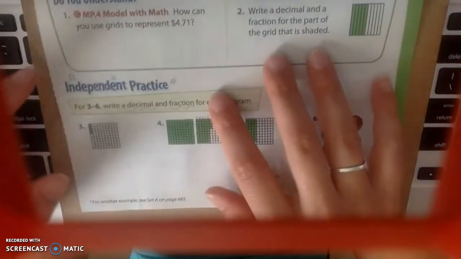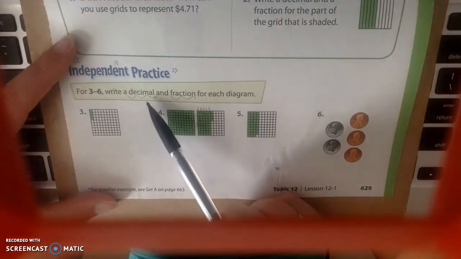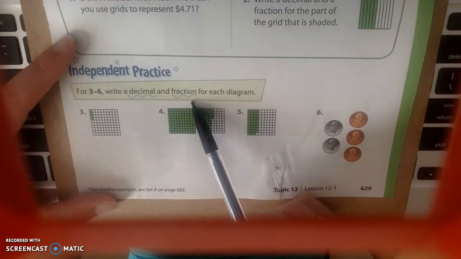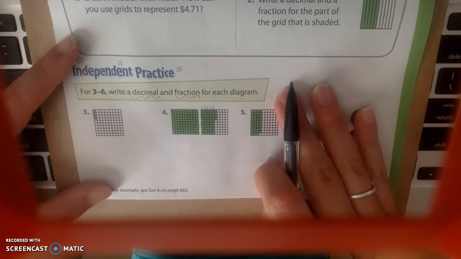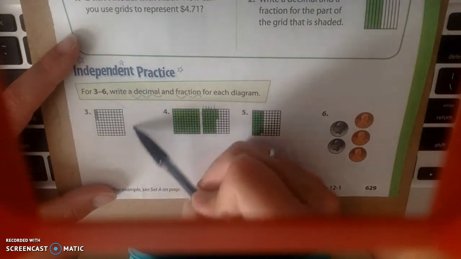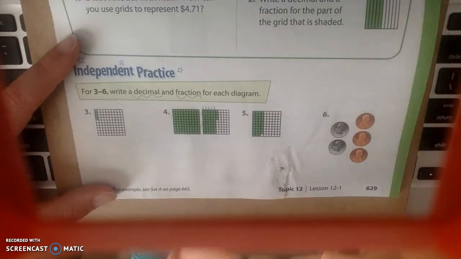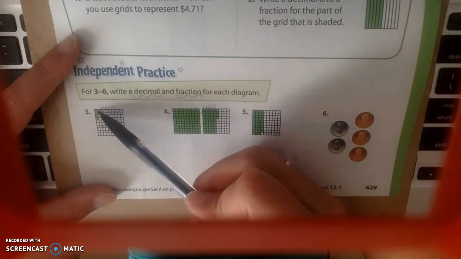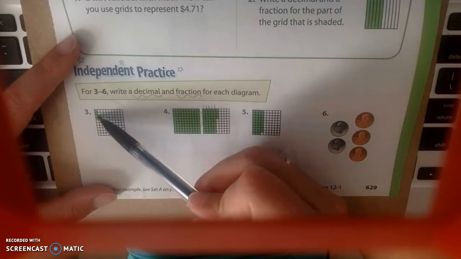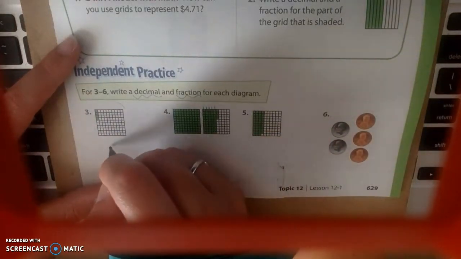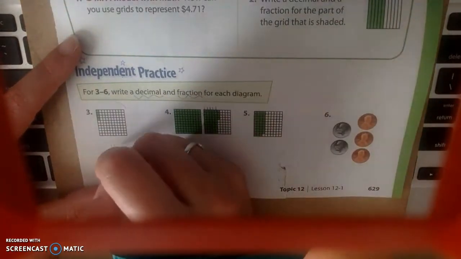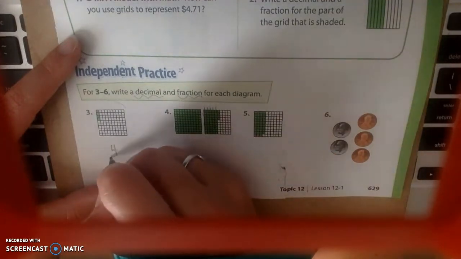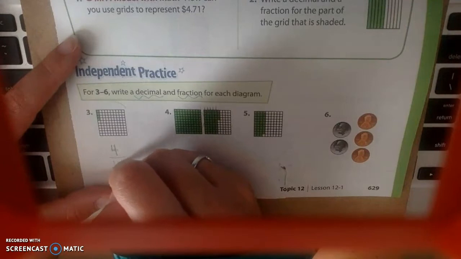So taking a look at our practice problems, it wants us to write a decimal and a fraction for each diagram. If at any point I'm going too fast, just pause me. So when I look at this, I'm looking at how many parts of the whole is represented. I count 1, 2, 3, 4. 4 what? 4 out of the 100. So that would be 4 hundredths. I could write that as a fraction like this.